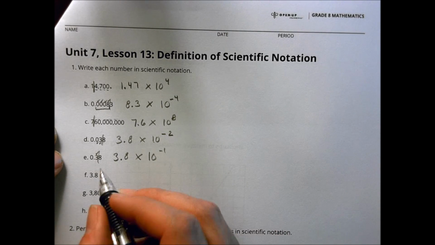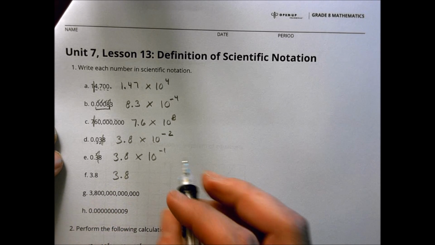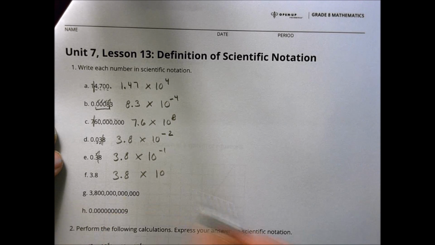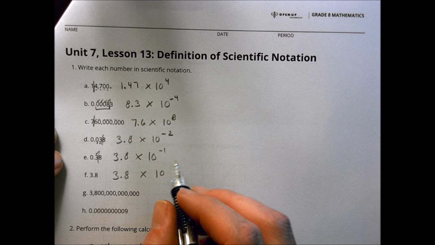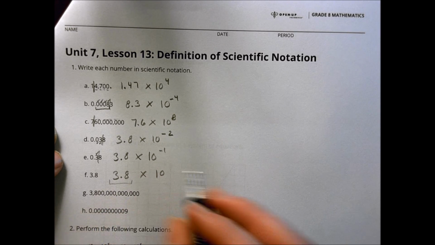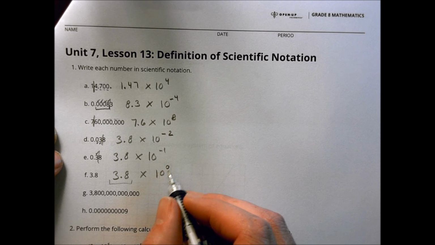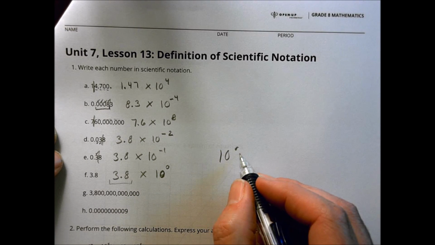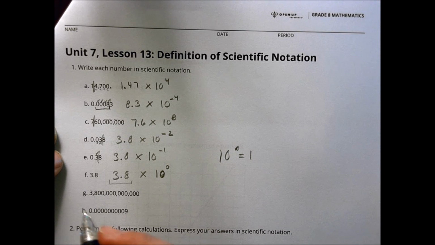And in this case, we already have 3.8. So we're good there. But what do I multiply the 10 by? Well, I don't want to change it. If I multiplied it by 10 to the 1st power, I'd end up with 38. I don't want that. I want to keep this exactly like it is. So if I multiply it by 10 to the 0 power, what is 10 to the 0 power? 10 to the 0 power equals 1. And 1 times 3.8 is still 3.8.